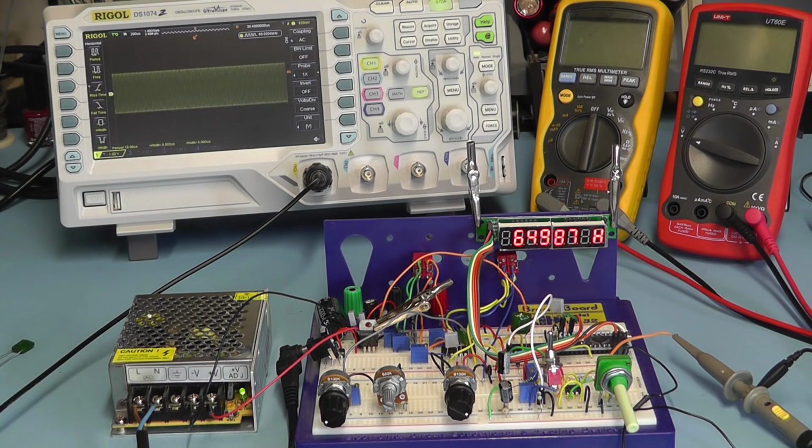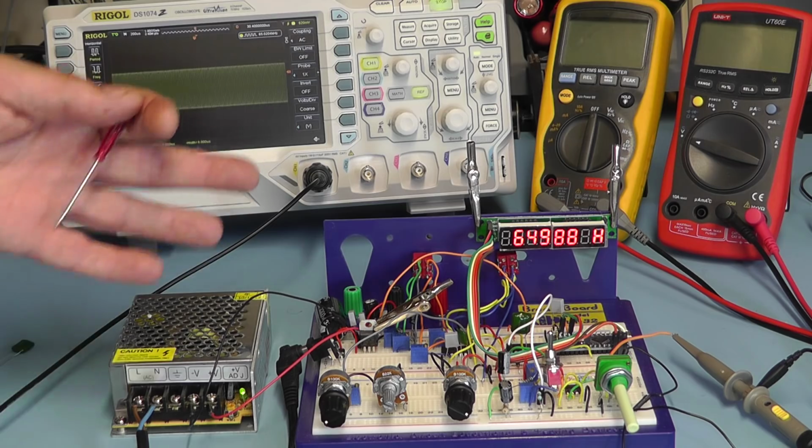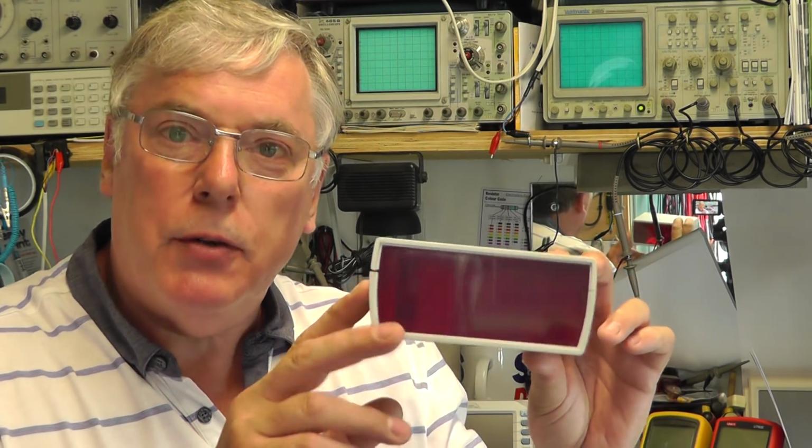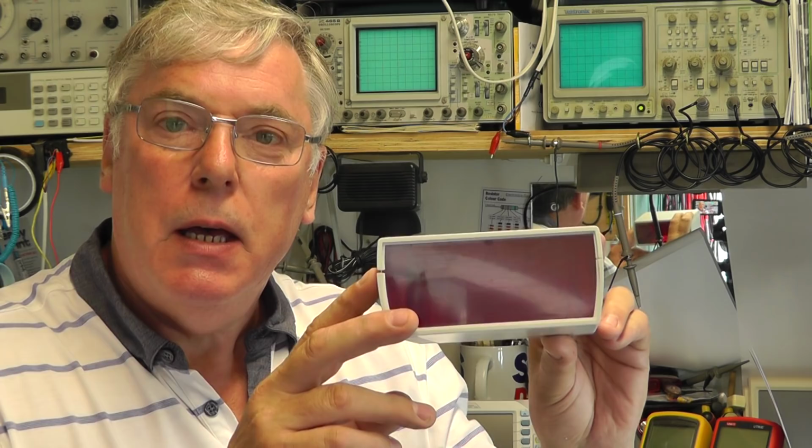Let's have a look at how we're going to house this project and build it into a project box. So that's the next thing we'll do. Well, to house this project today, I was looking around and I came across this nice little project box which I found on eBay.